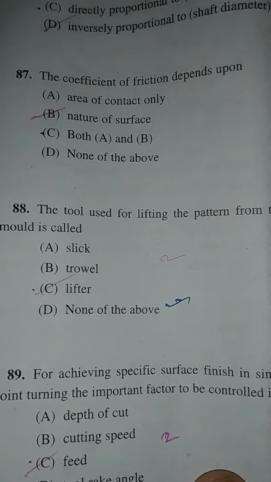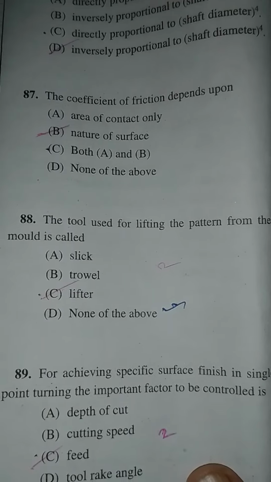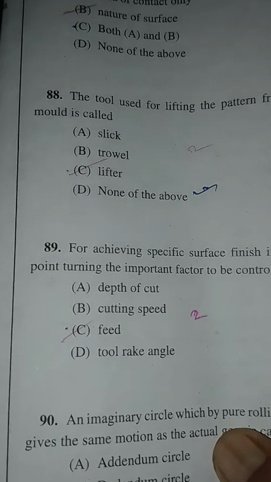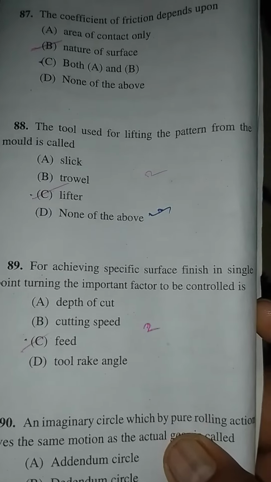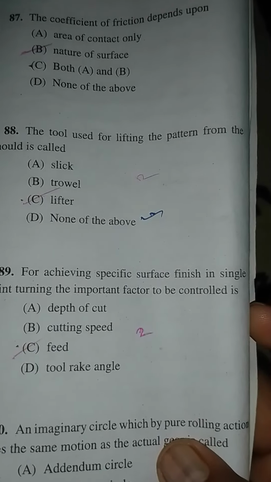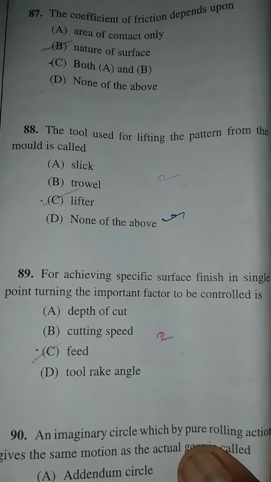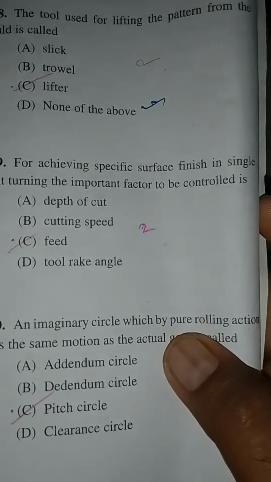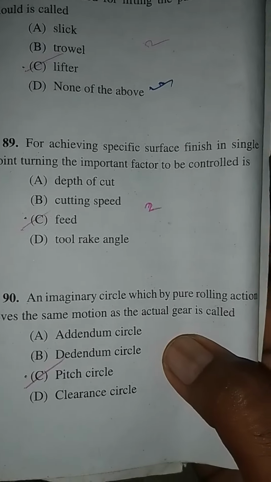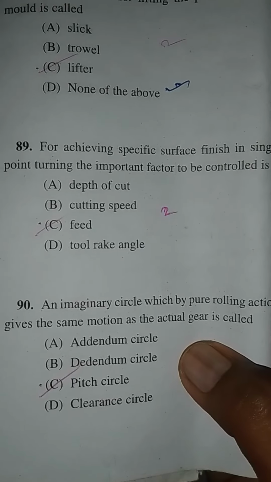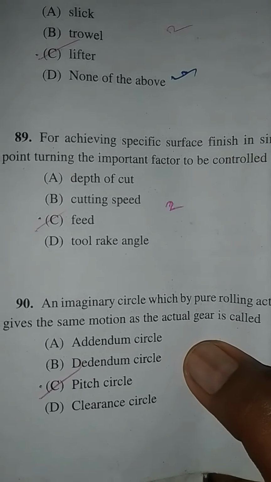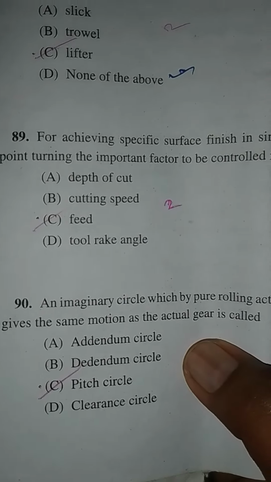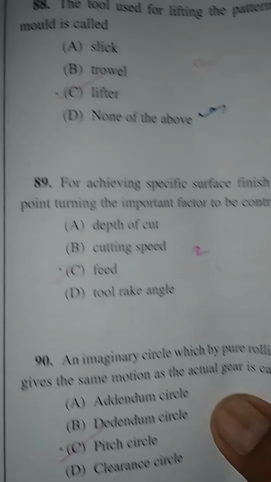The tool used for lifting the pattern from the mold is called a lifter. For achieving a specific surface finish in single point turning, the factor to be controlled is the feed. The imaginary circle which by pure rolling action gives the same motion as the actual gear is called the pitch circle.